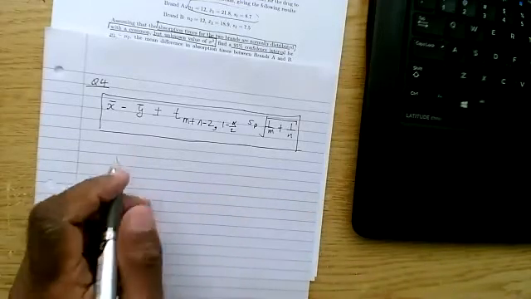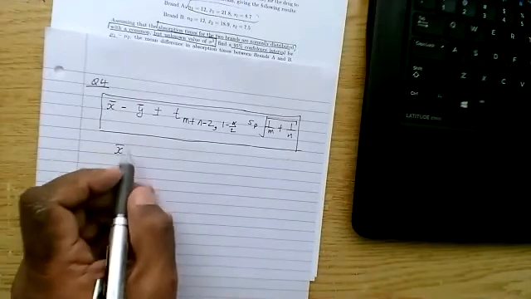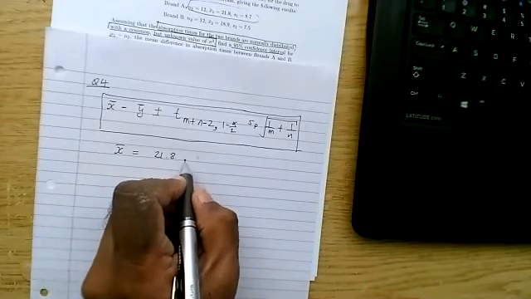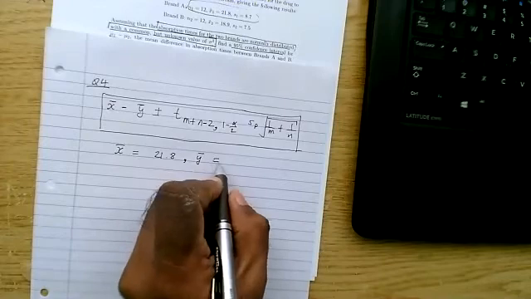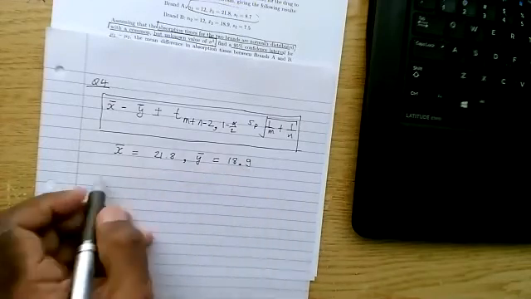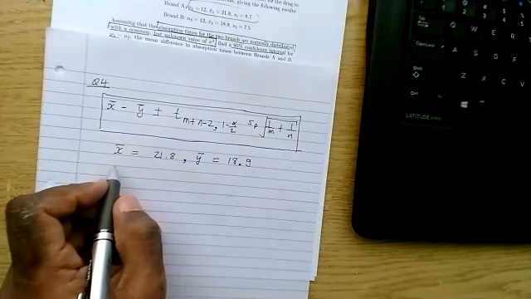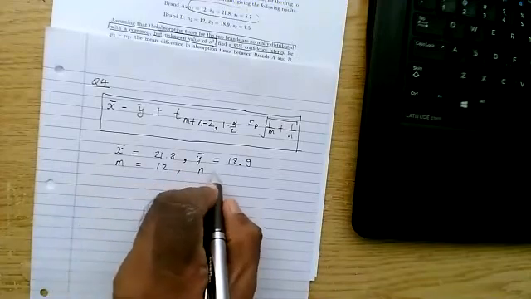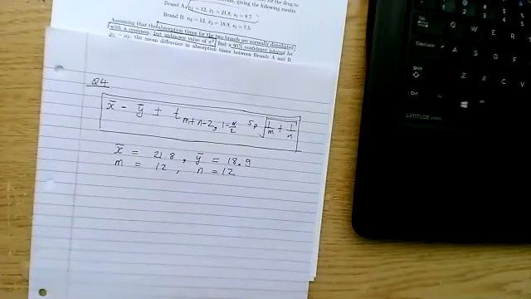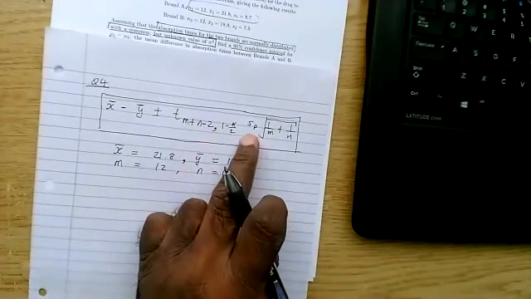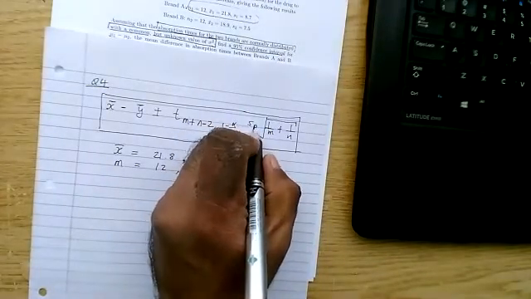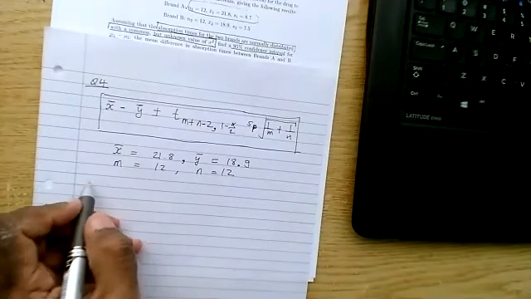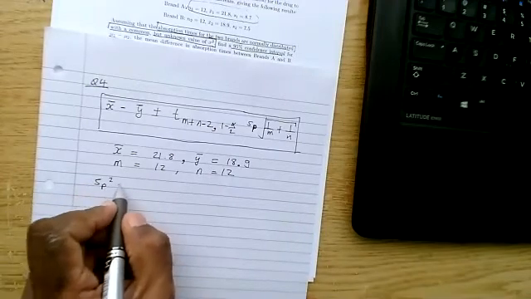Okay. So x bar is the sample mean for brand A, which is given to us as 21.8. Y bar is the sample mean for brand B, which is given to us as 18.9, right? And m is the sample size, which is 12, and n is also 12, right? Now, in order to use this formula, we need to compute SP. Remember, SP is the pooled sample standard deviation, right? And is given by the following formula.